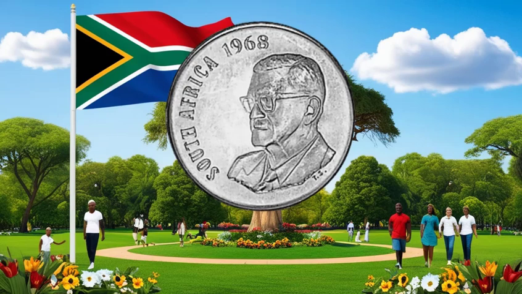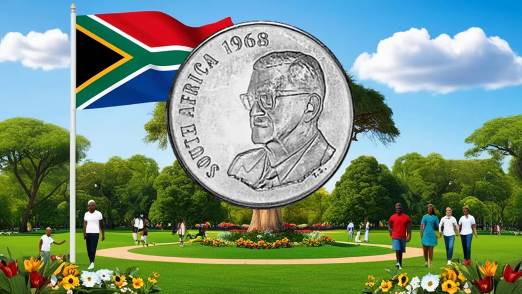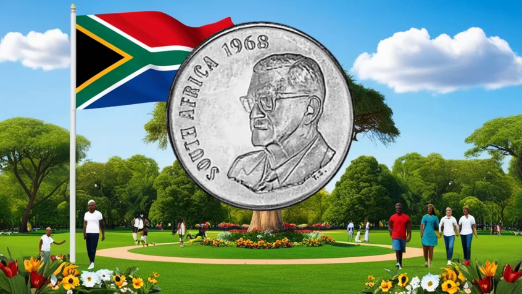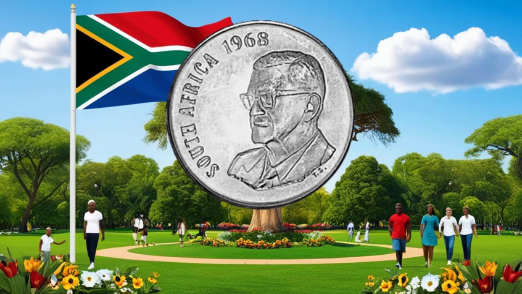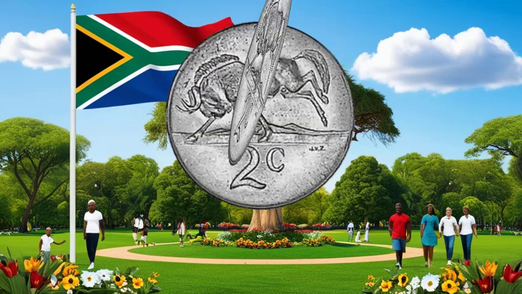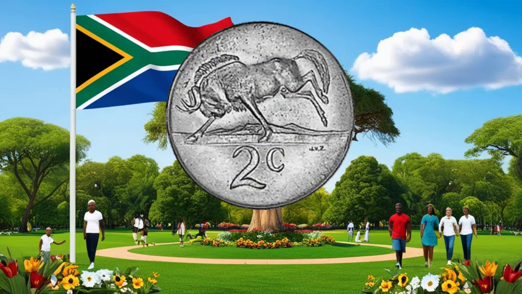Around his likeness, you find the country name and year of issue. In the Afrikaans legend version, it reads, SUID Africa 1968, with the initials TS for Tommy Sassin, the engraver. The use of Afrikaans on some coins and English on others reflects the bilingual tensions in the country at the time.